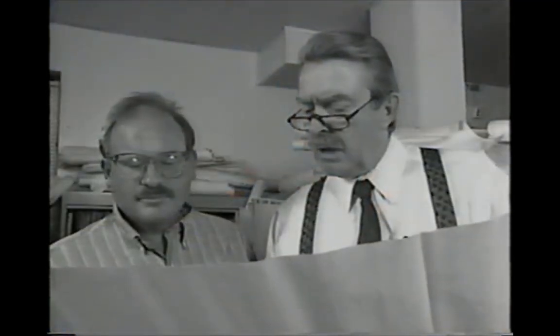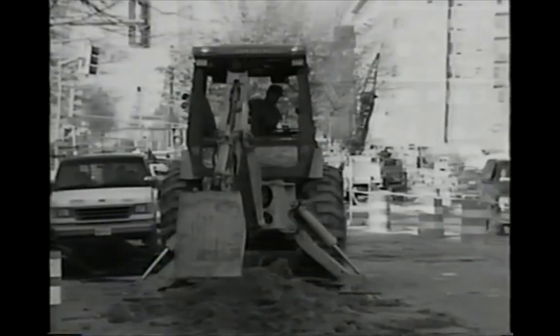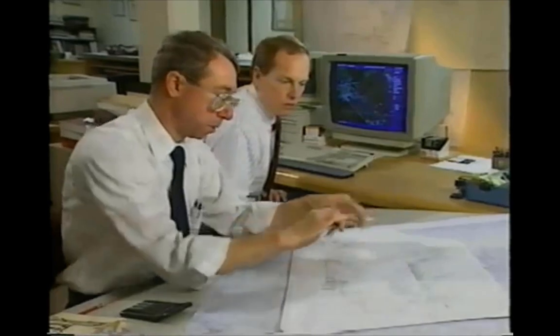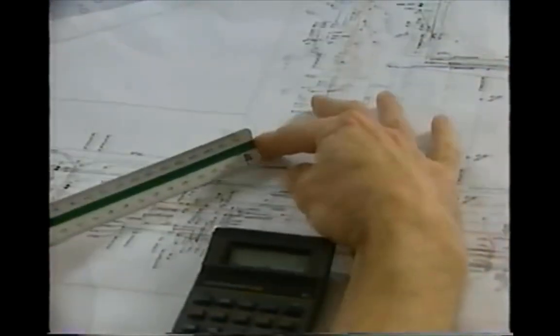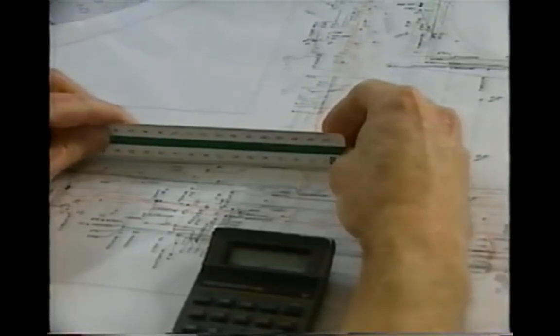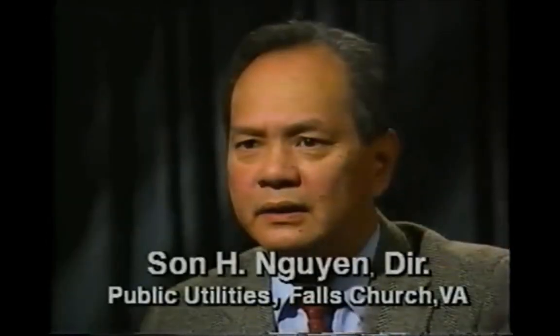Before the development of subsurface utility engineering, the standard methods to determine the location of underground structures were inefficient, risky, and costly. Today, because of the availability of subsurface utility engineering, both horizontal and vertical locations are available quickly, accurately, and inexpensively. Subsurface utility engineering is the answer to many of our utility problems.